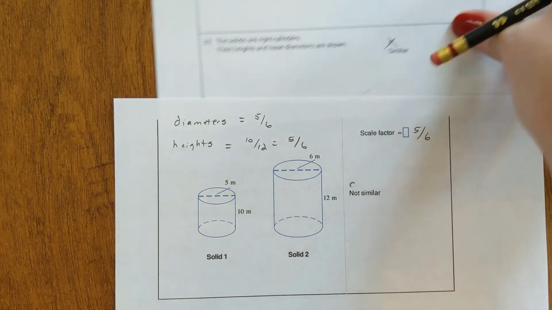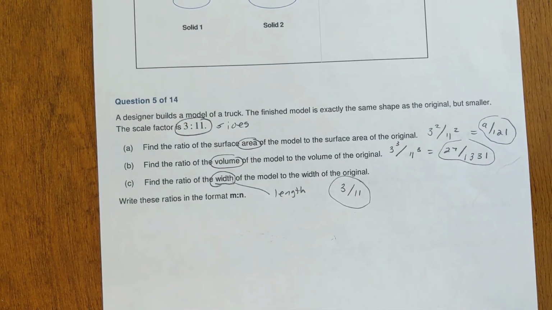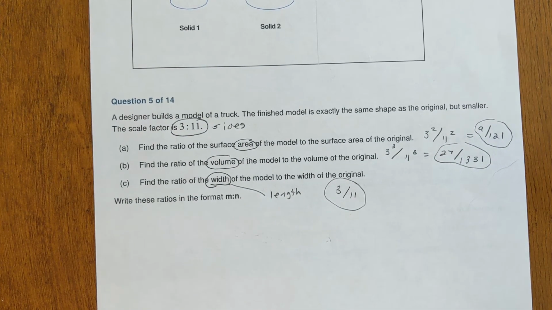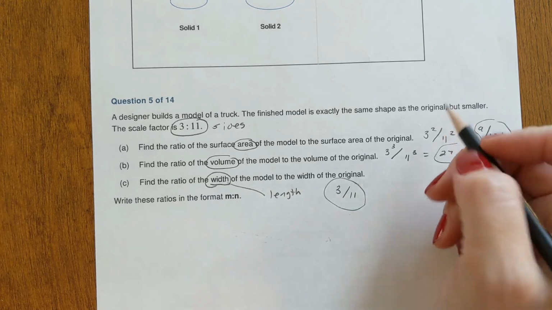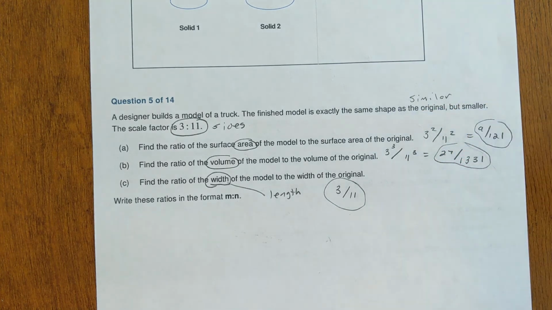Number 5, it says a designer builds a model of a truck. The finished model is exactly the same shape as the original but smaller. The scale factor is 3 to 11. So since they are the same but smaller, what they're trying to say is that they're similar. So that would mean all the sides have the same proportion of 3 to 11.